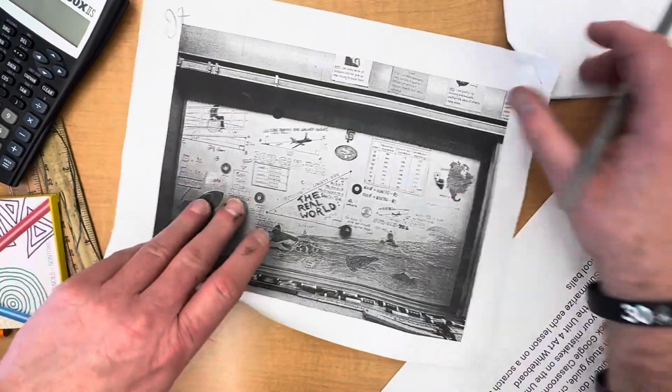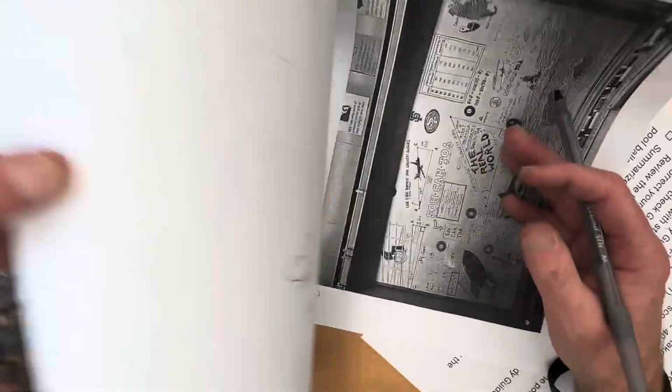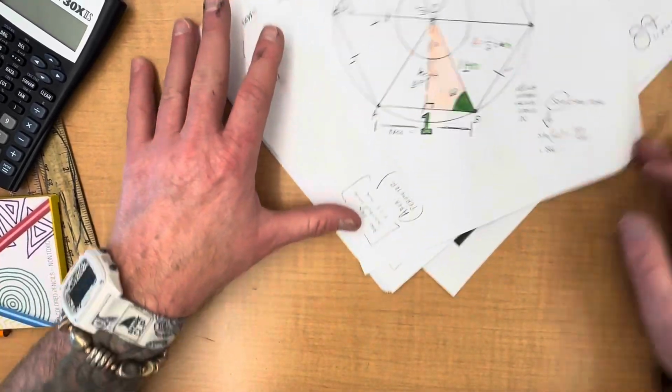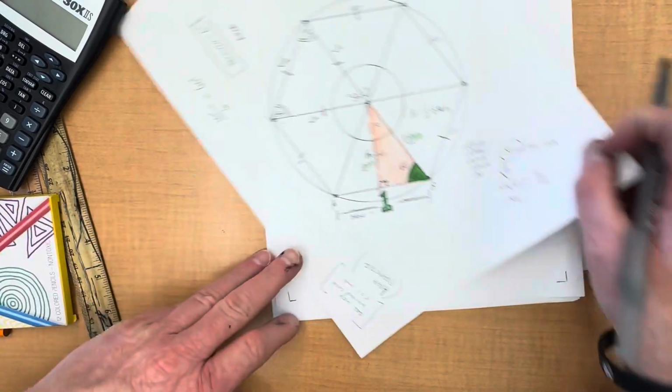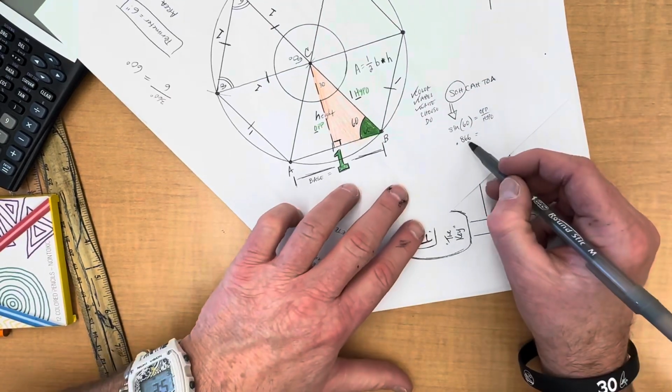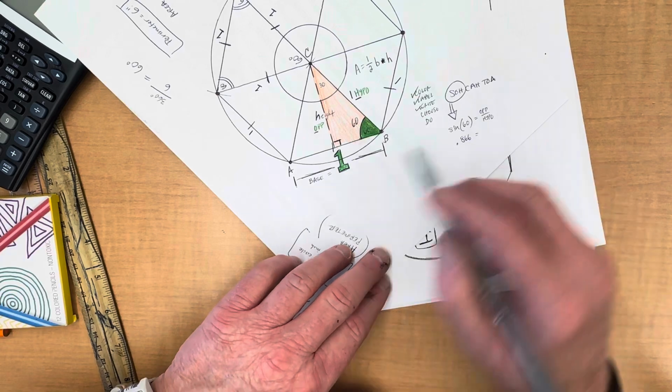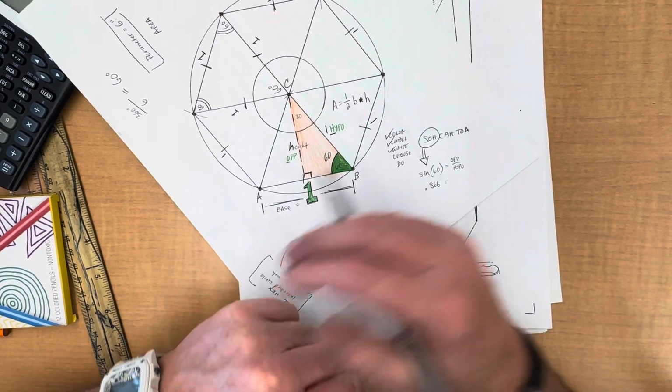So if you're ever here and you're like, shoot, what is sin 60? I don't have a calculator. Well, you always want to have a calculator on you, but you could always use the front whiteboard, which is what I just looked at.